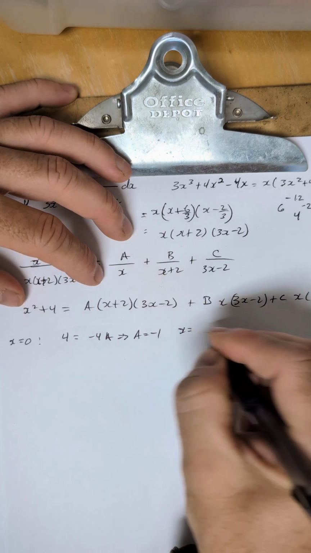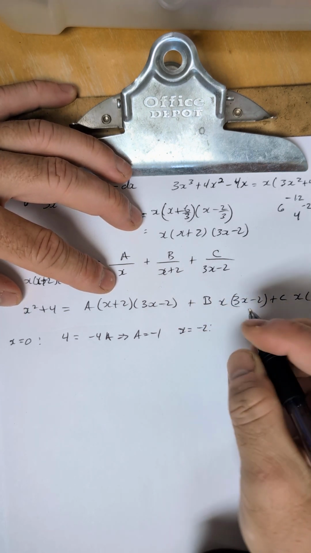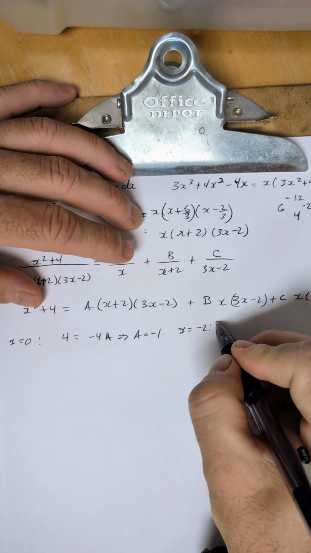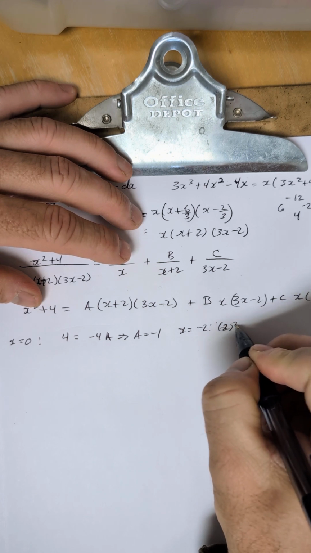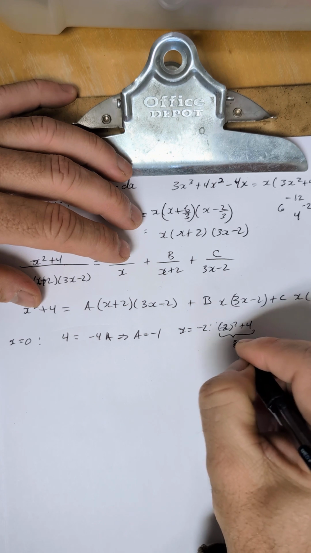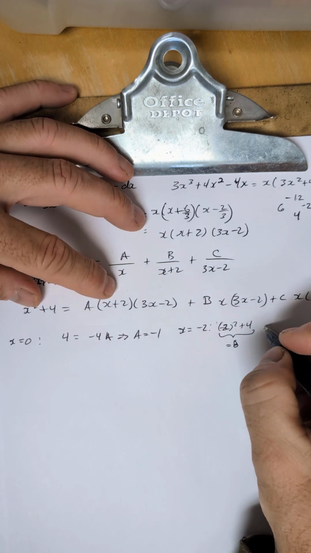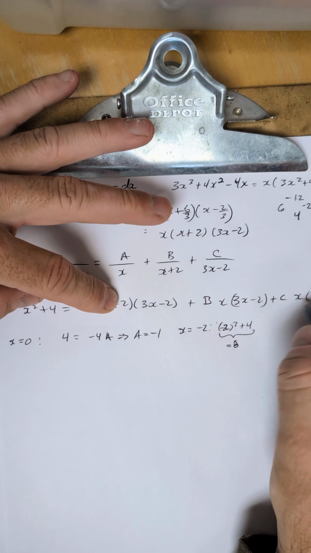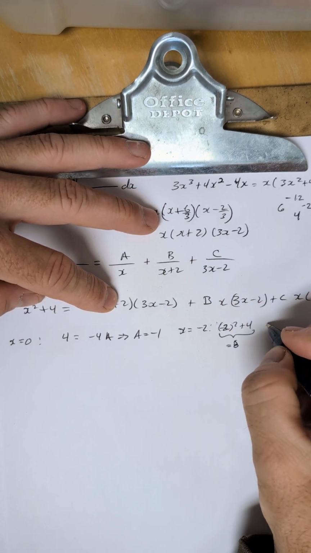If we let x equal, let's say, negative 2, we're going to have negative 2 squared plus 4, so it's going to be 4 plus 4, which equals 8. And then over here, this is 0 and this is 0, so this is going to be for b.